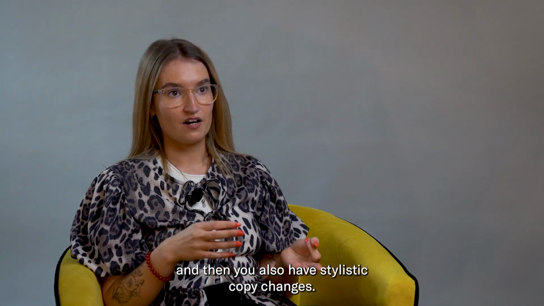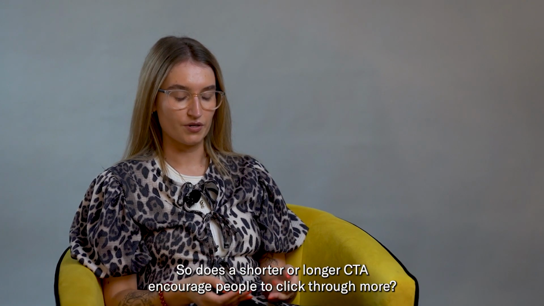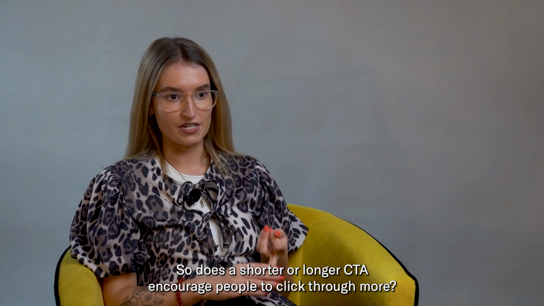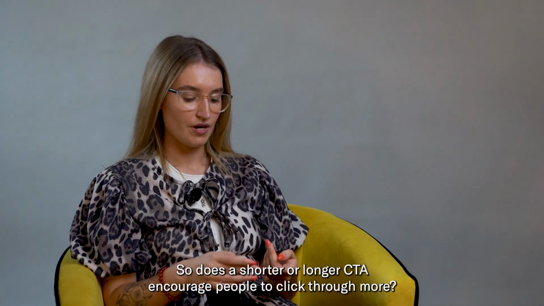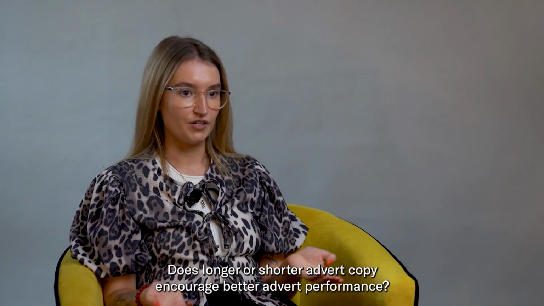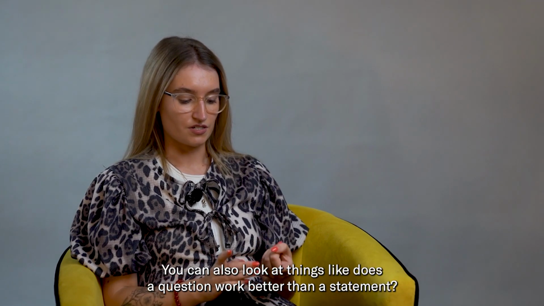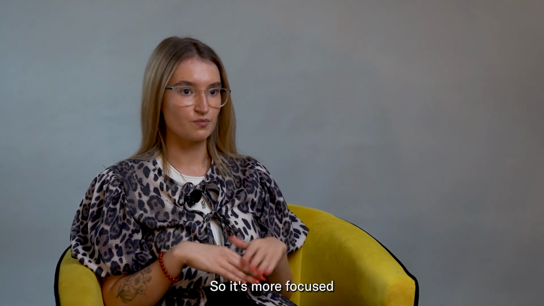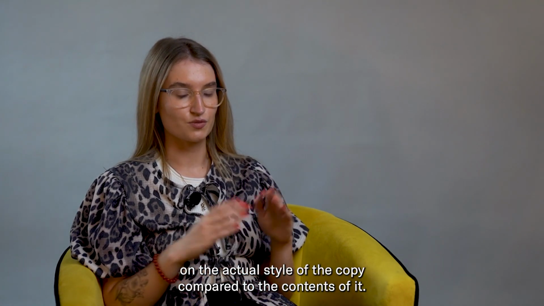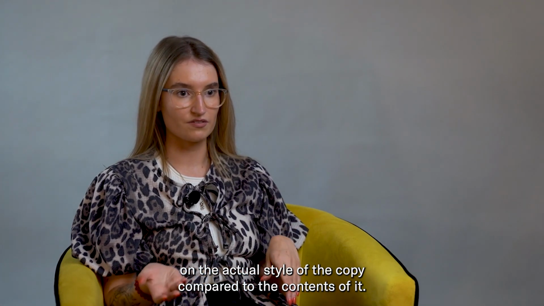And then you also have stylistic copy changes. So does a shorter or longer CTA encourage people to click through more? Does longer or shorter advert copy encourage better advert performance? You can also look at things like, does a question work better than a statement? So it's more focused on the actual style of the copy compared to the contents of it.